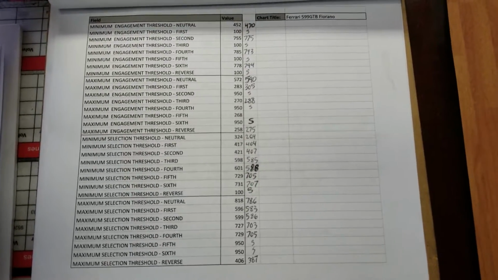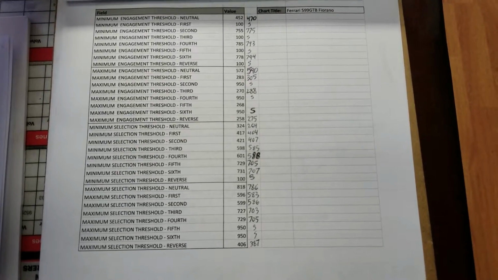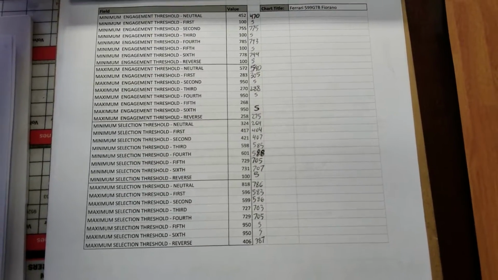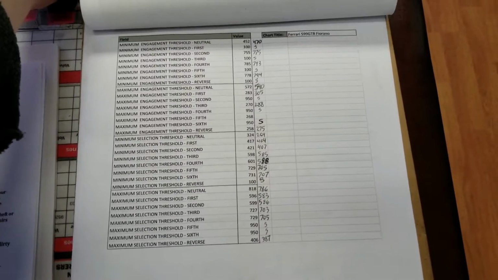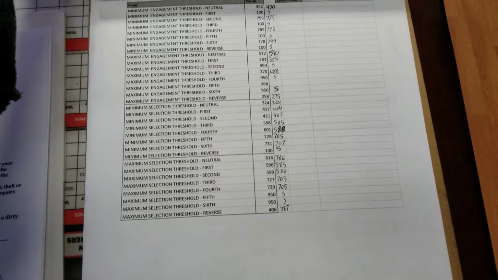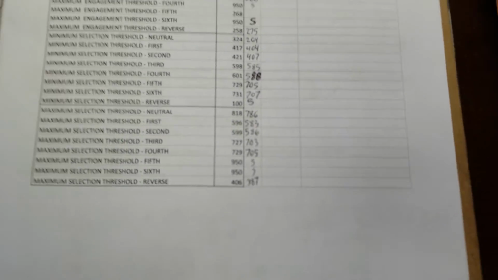Now the numbers that are written out in pen, that's previous. Those were the numbers before the issue happened. I had these data numbers pre-recorded a long time ago, so I always do that on a lot of cars. That way if there's any issues, I can then see and go back. You can see that there's some significantly changed numbers.